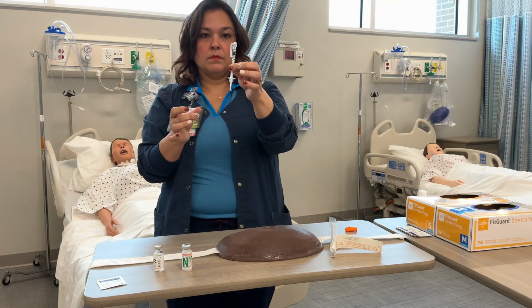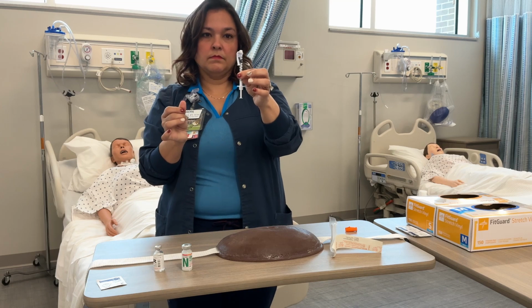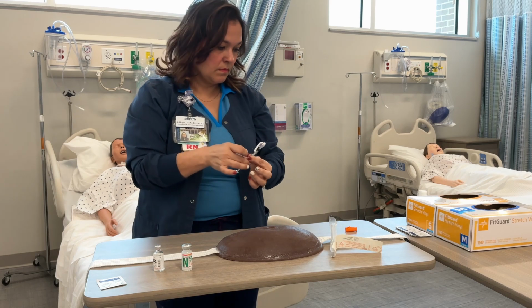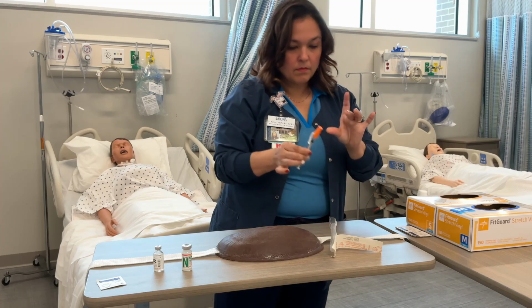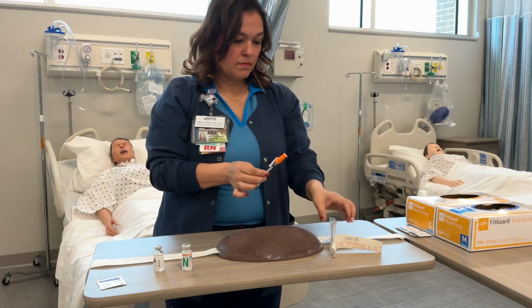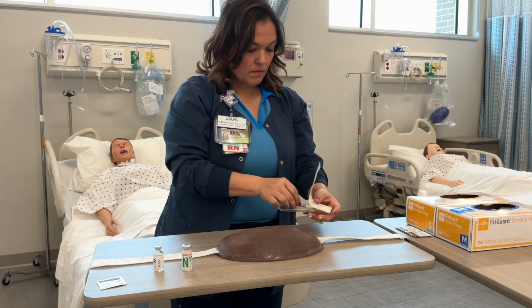So now we're going to remove the needle from the vial and recap the needle and label the syringe before walking to our patient's room. All right, so we have 10 and 10.